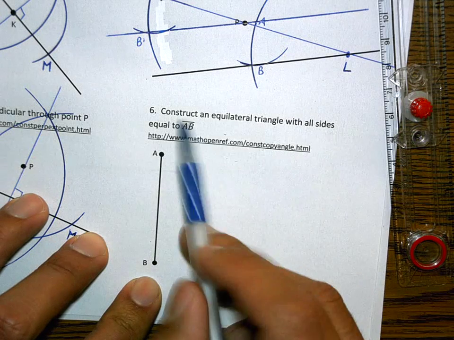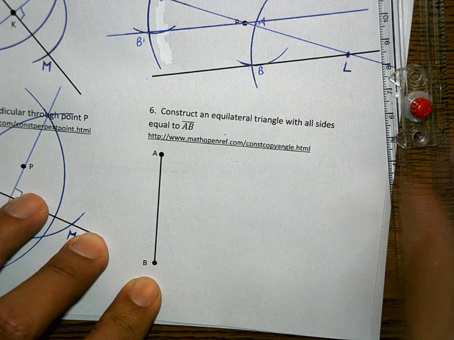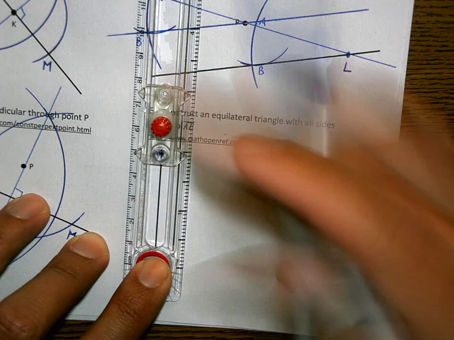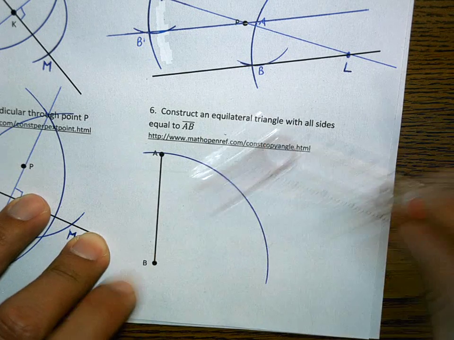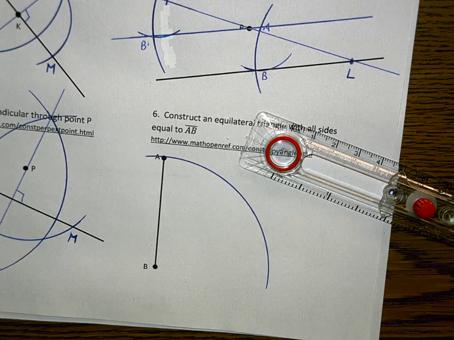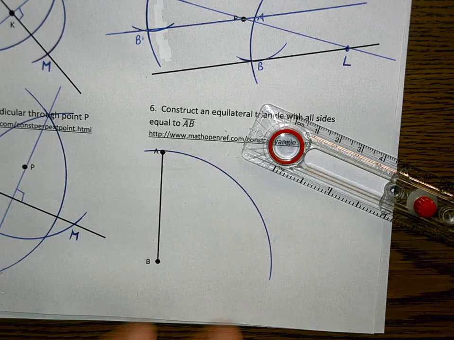If I want to construct an equilateral triangle with all sides equal to AB, then that means I have to have this distance. Well, how far is that distance? Here's AB. That's how far it is. That's how long AB is, that radius. That's how far that arc is. And now, where's the bullseye go next? A.